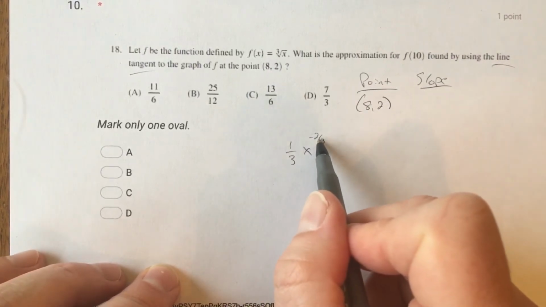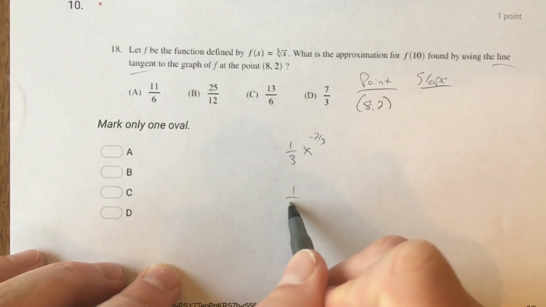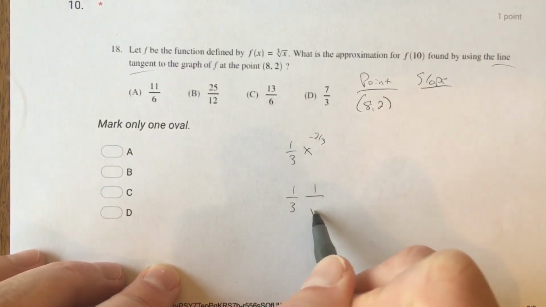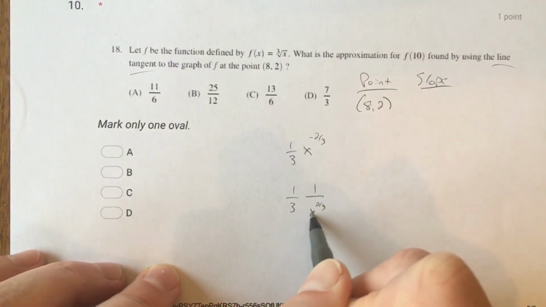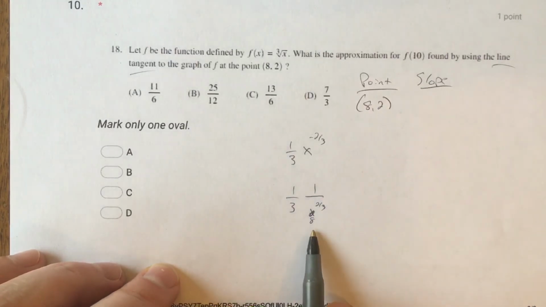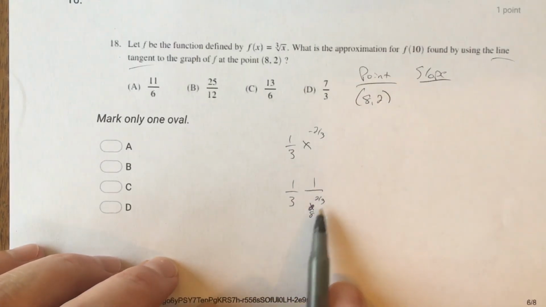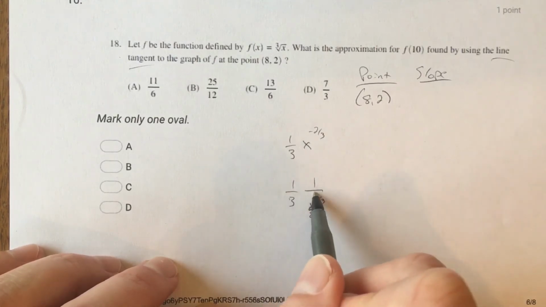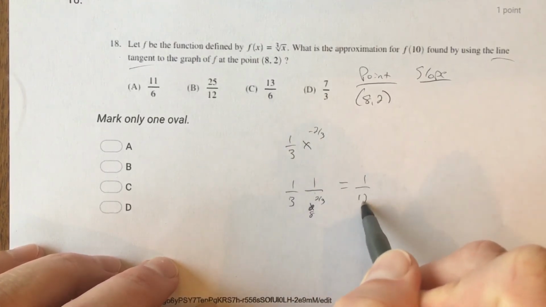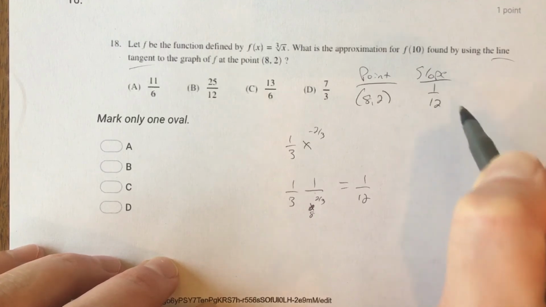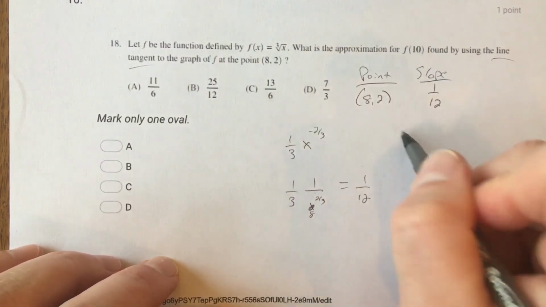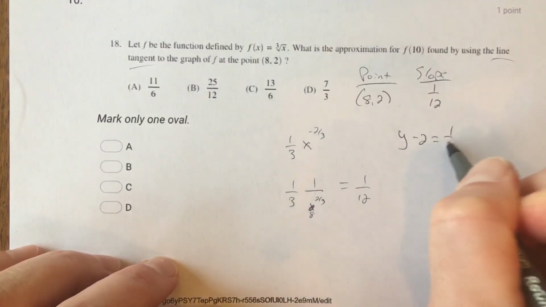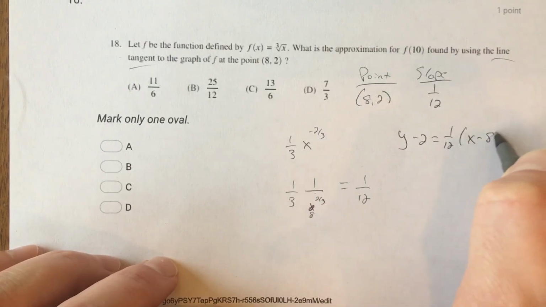So it would help us if we flip it, right? Make it 1/3 and then 1 over x to the 2/3. And then we're going to put 8 in there. So when I put 8 in there, the cube root of 8 is 2. 2 squared is 4. 1/3 times 1/4 gives me 1/12. So that's my slope. So y minus 2 equals 1/12 times x minus 8.